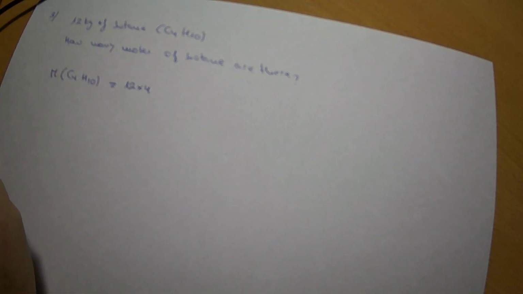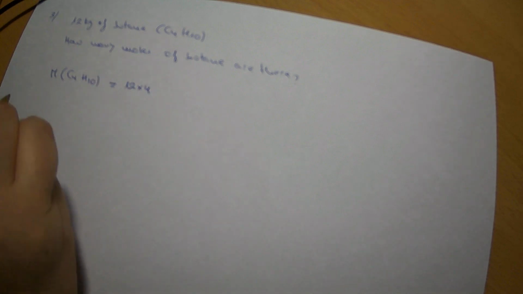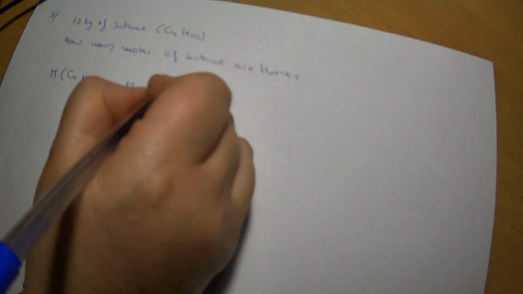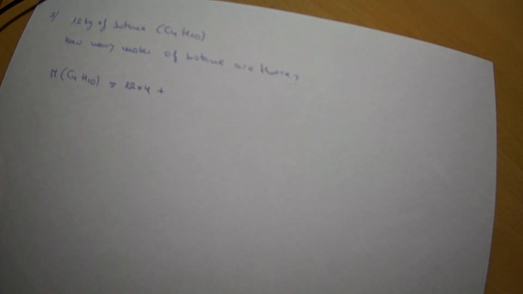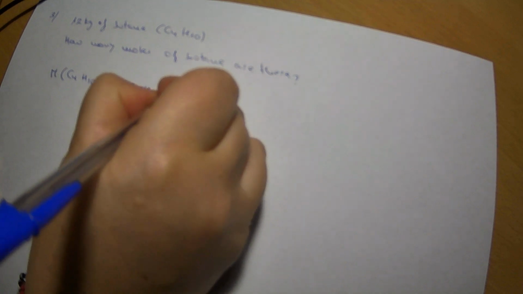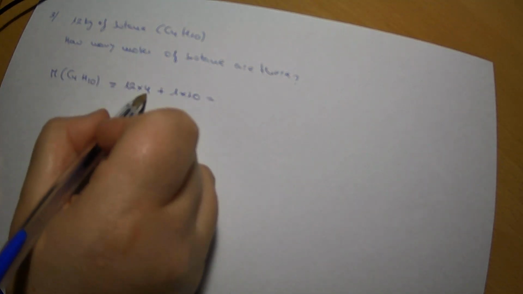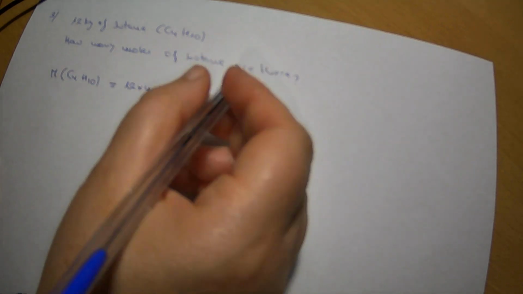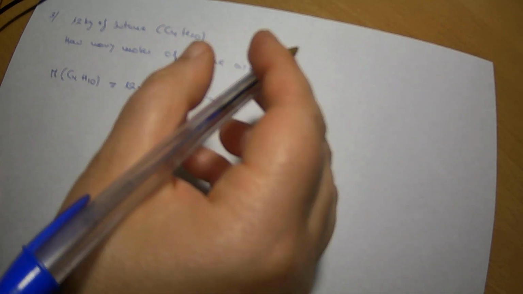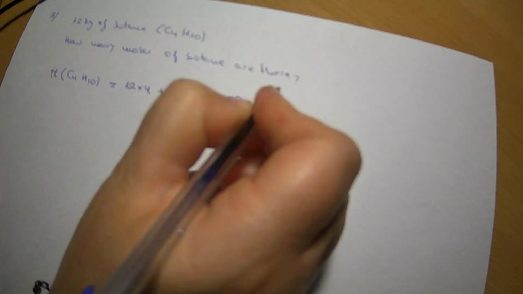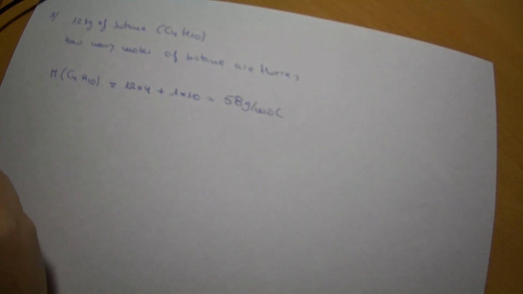You have to look the mass of carbon. The mass of carbon is 12, and you have 4 carbons. Then 12 times 4. Plus, you have to add the mass of hydrogen. You have 10 hydrogens, and the atomic mass of hydrogen is 1. Then 1 times 10, and at the end you are going to obtain 12 times 4 is 48, and if I don't calculate wrong, I think is 58 gramos por mol. 12 por 4, 48, 58 gramos por mol.